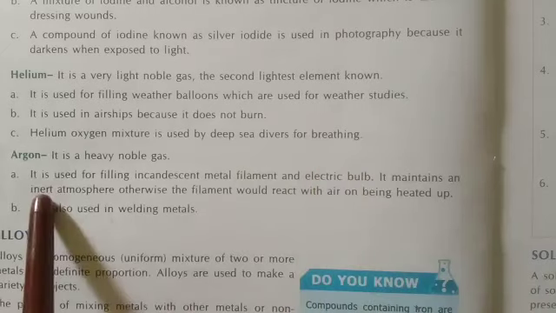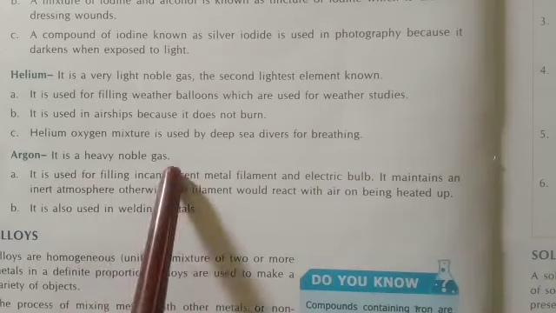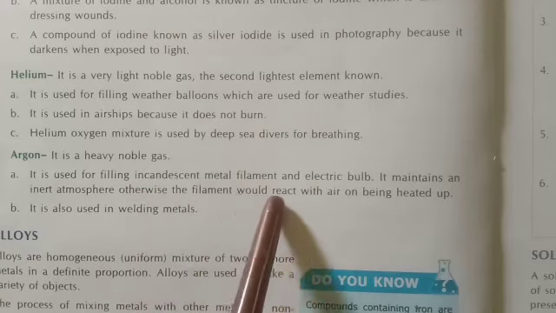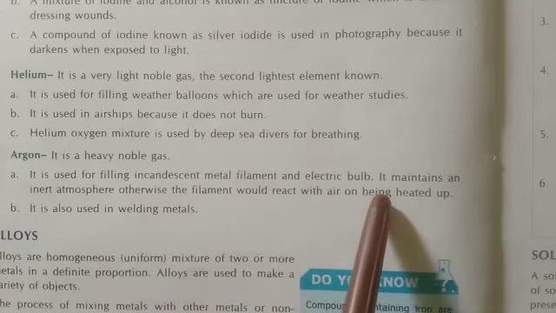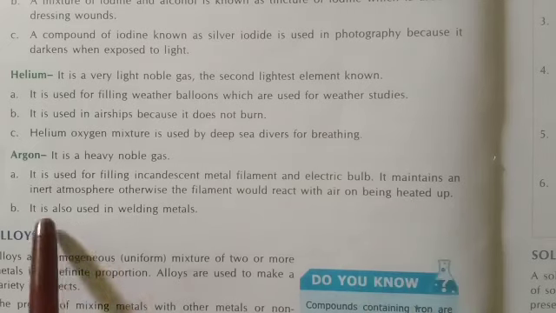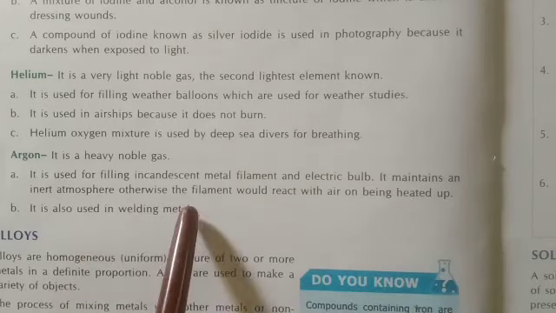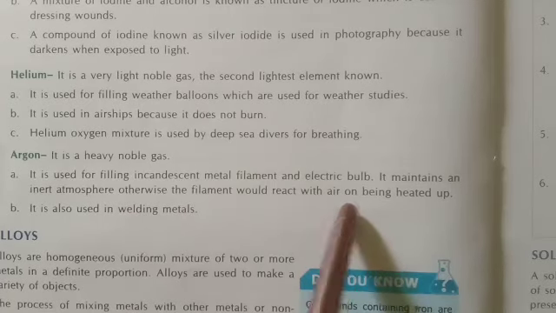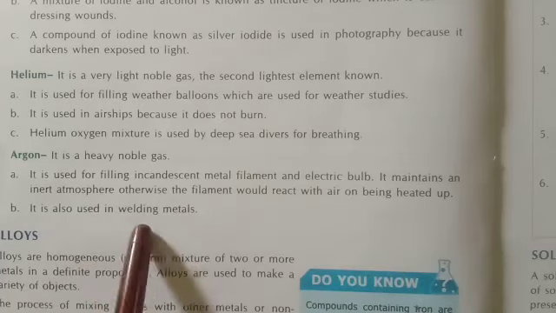Next, argon. It is a heavy noble gas. It is used for filling incandescent metal filament electric bulbs. It maintains an inert atmosphere, otherwise the filament would react with air on being heated. It is also used in welding metal.